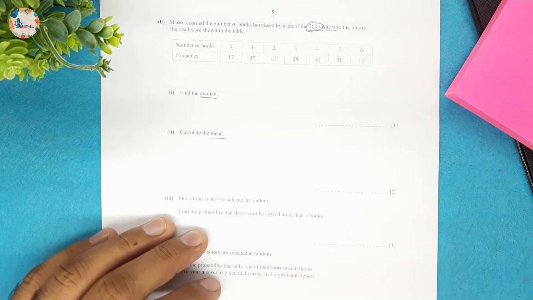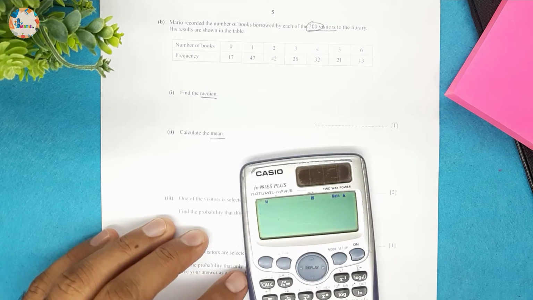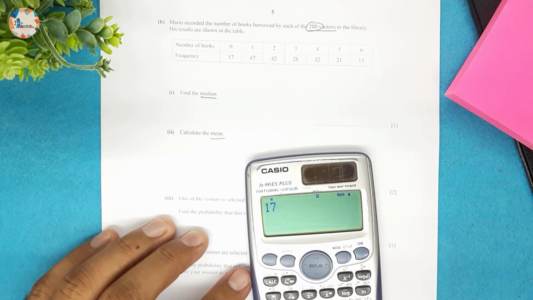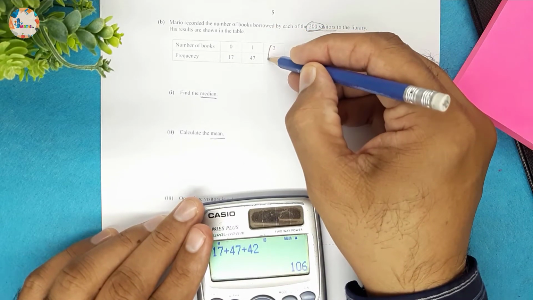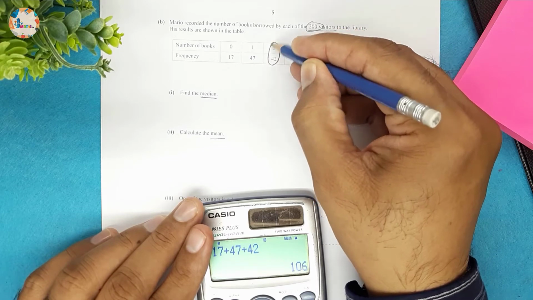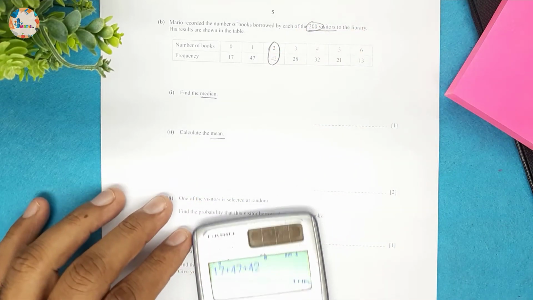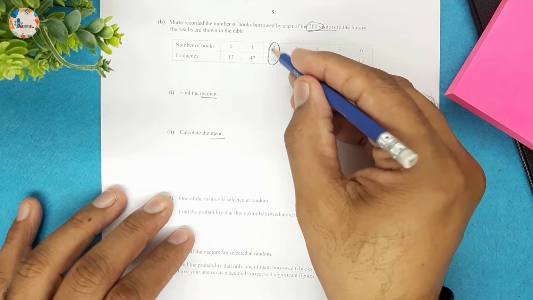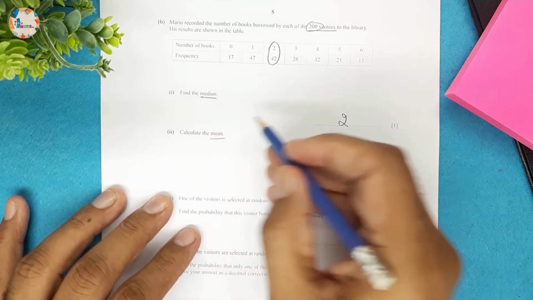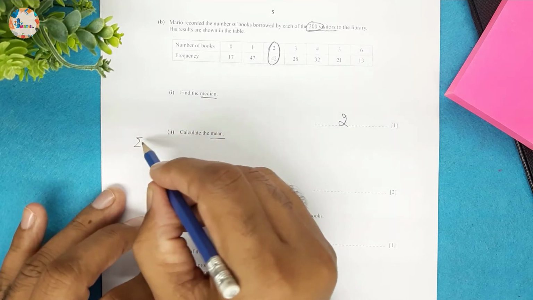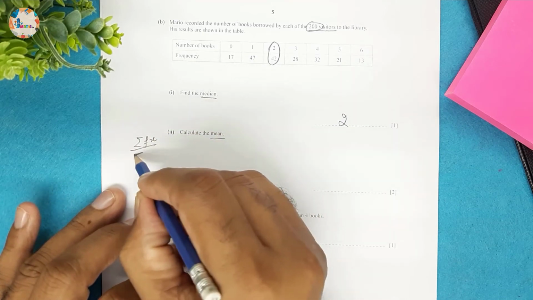We will just be adding and checking where the 100th and 101st values will be. 17 plus 47 plus 42 is equal to 106. So it will be in this range. So our answer to this is 2. So we can write here the median will be 2.